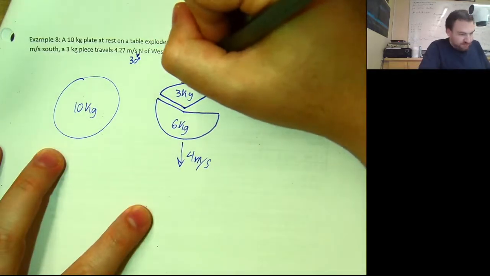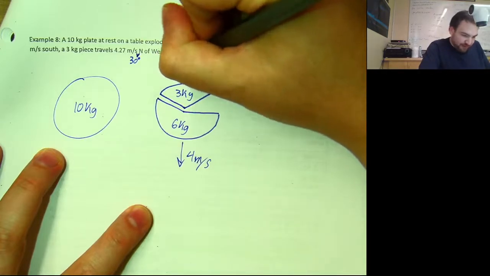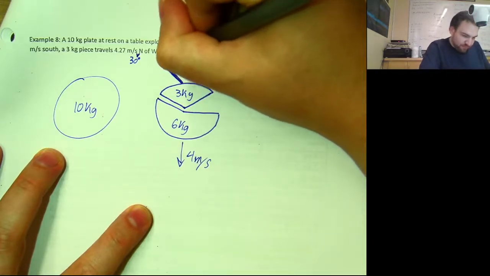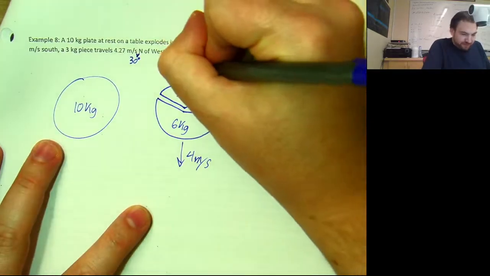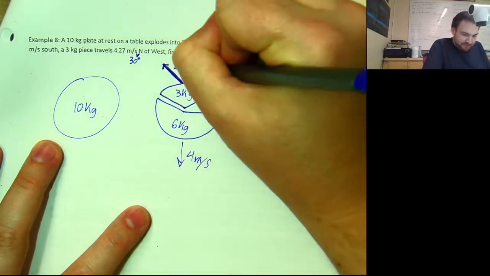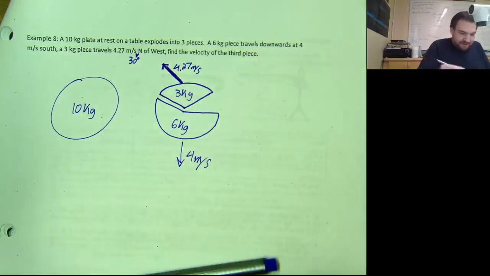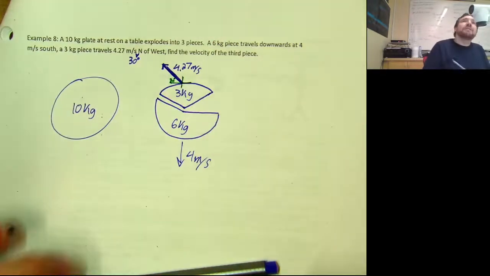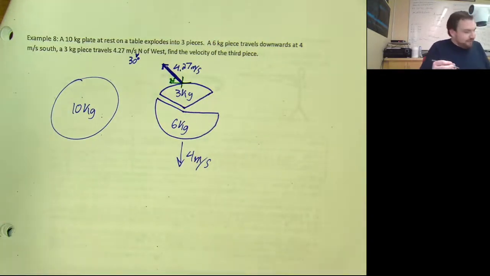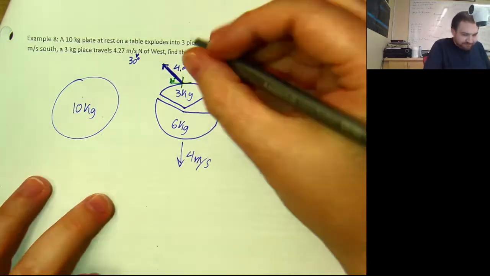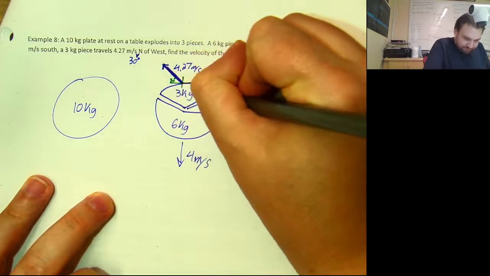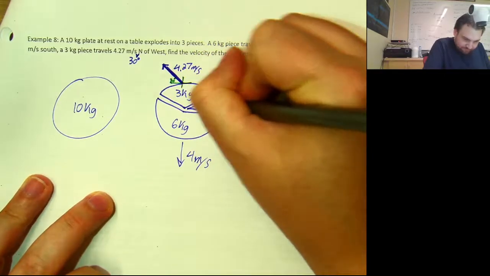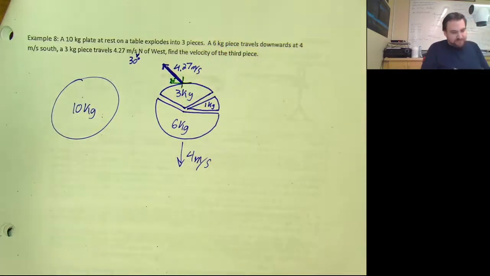So it's going that way, 4.27 meters per second. And this angle down here is 30 degrees. And then we've got a 1 kilogram wedge going somewhere. We don't know where, but we've got an idea.